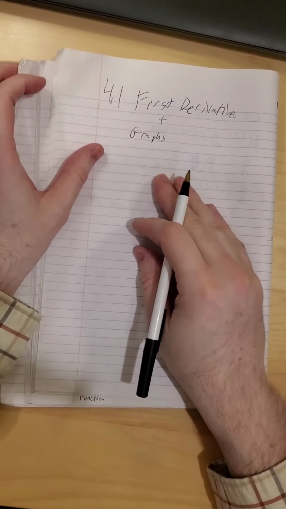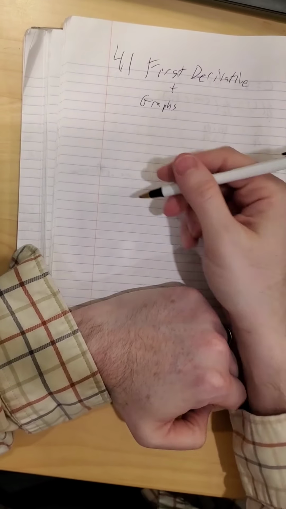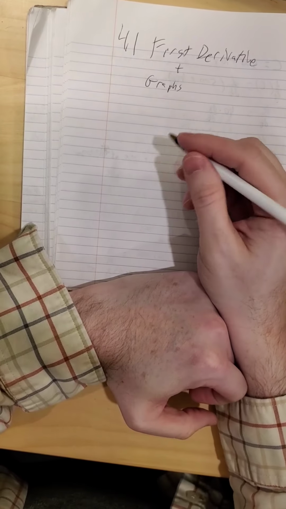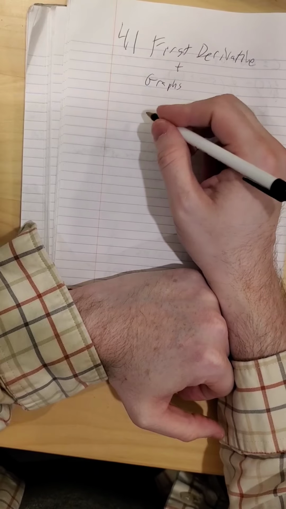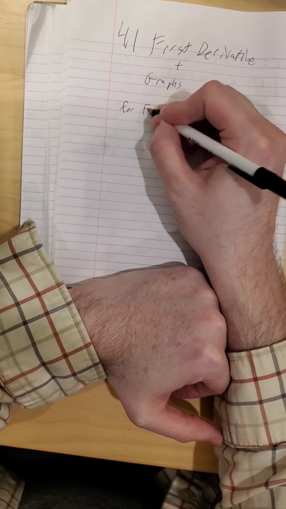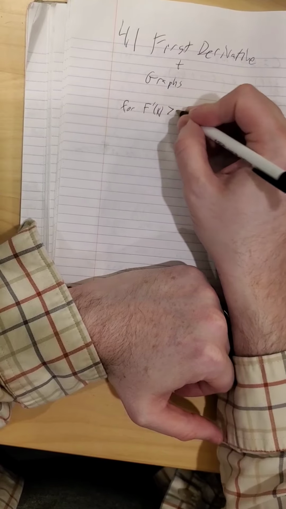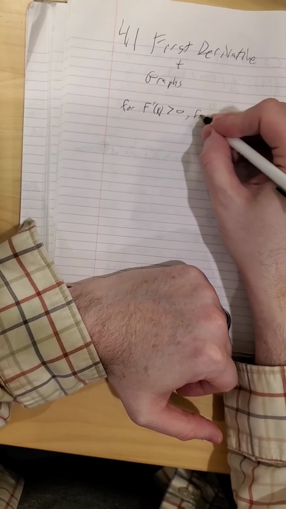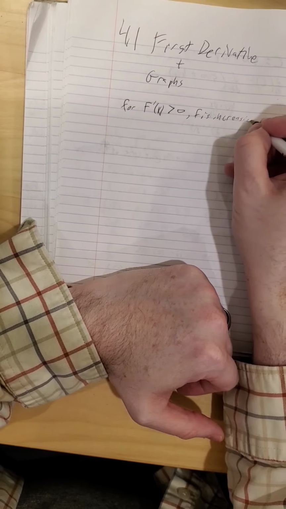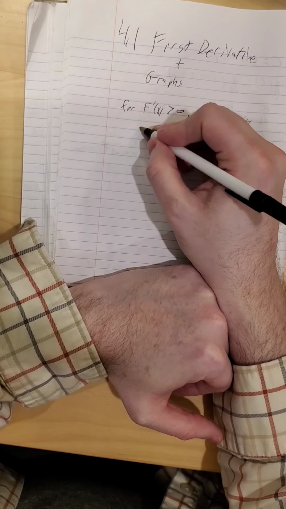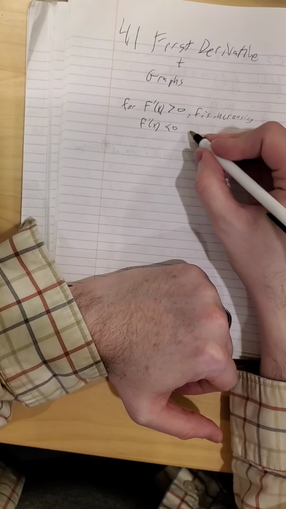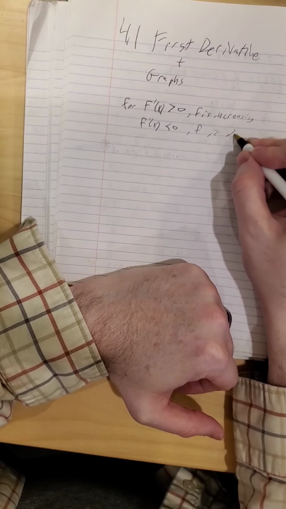the first derivative describes a rate of change of a function. So when a derivative is positive, the rate of change is positive. In other words, the function is going up. Similarly, if the first derivative is negative, f is decreasing.